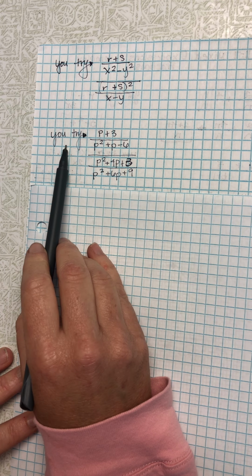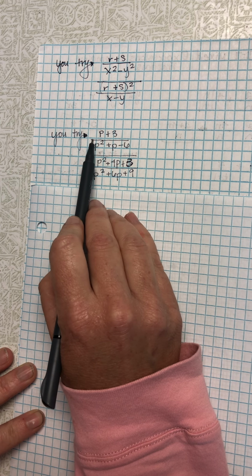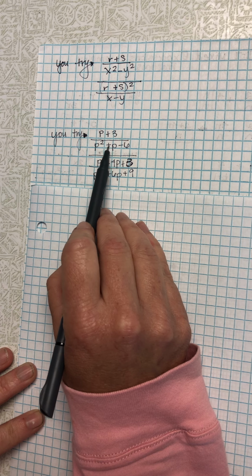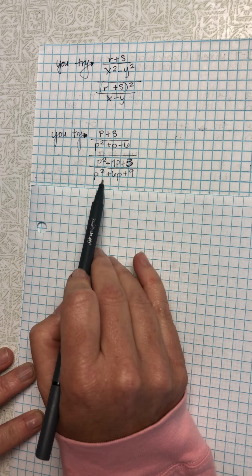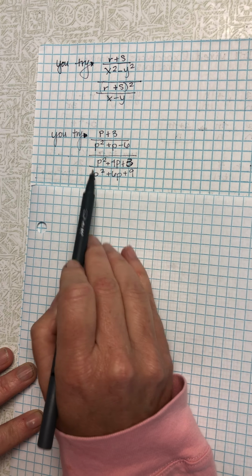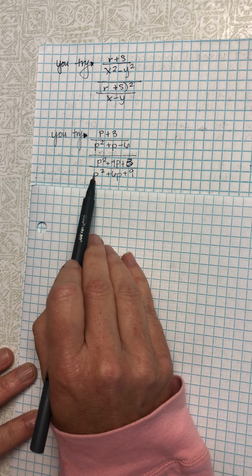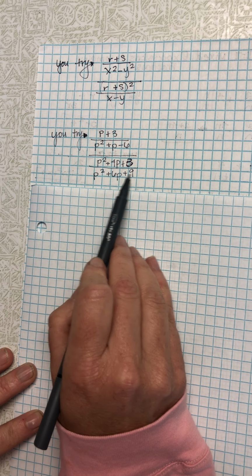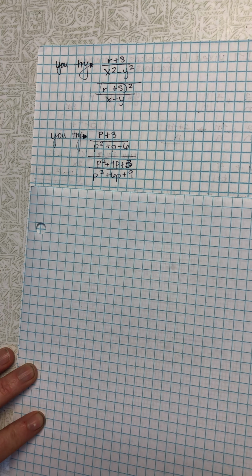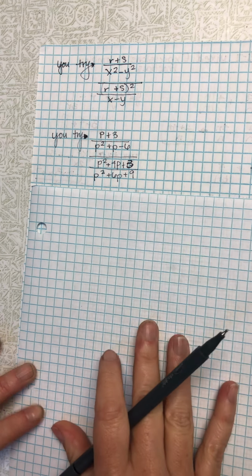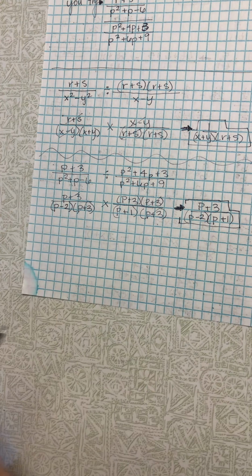The next one, if you want to write it down and then go back and solve, is p plus 3 over p squared plus p minus 6 divided by, and then this time we have 2 trinomials, so both of these need to be factored. P squared plus 4p plus 3 over p squared plus 6p plus 9. So again, go ahead and solve these. Take the time to do them both. And then come back and compare answers.